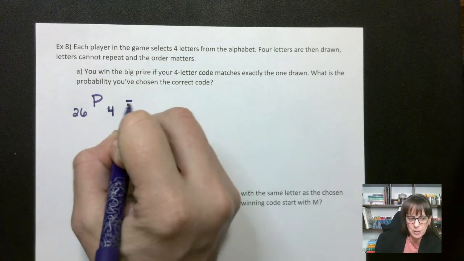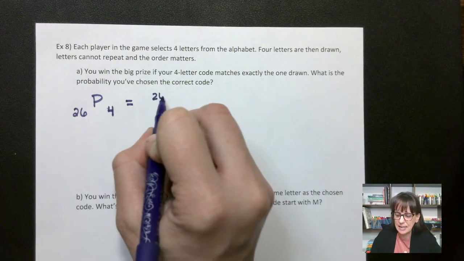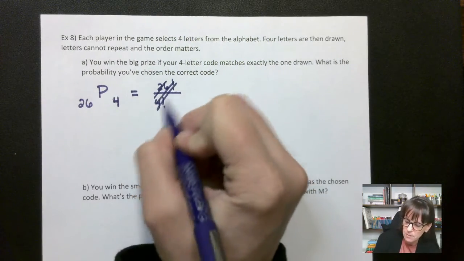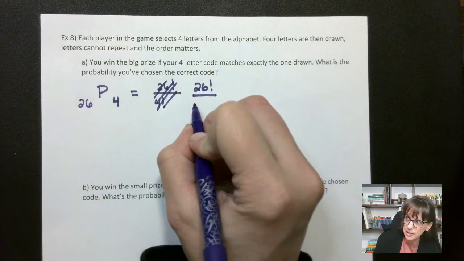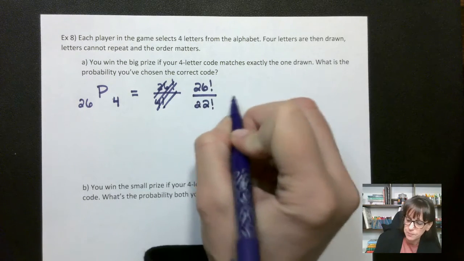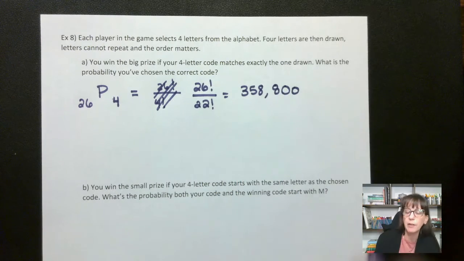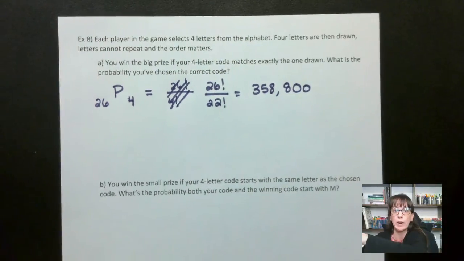So if we do that, we end up with 26 permutation 4. Sorry, permutation, not combination. 26 over 26 minus 4, so that's going to be 22. And if we do that, we end up with 358,800.